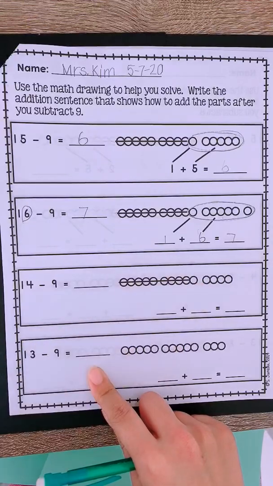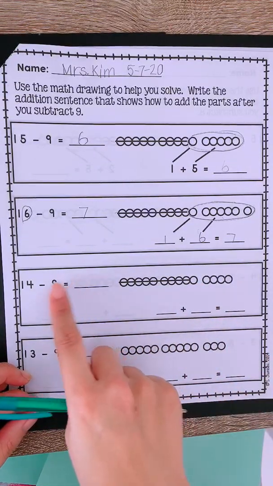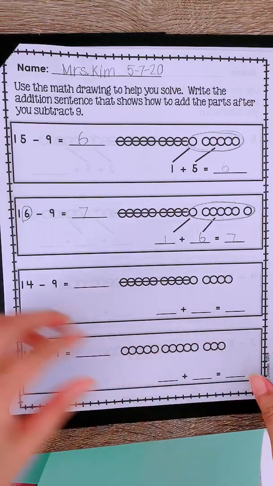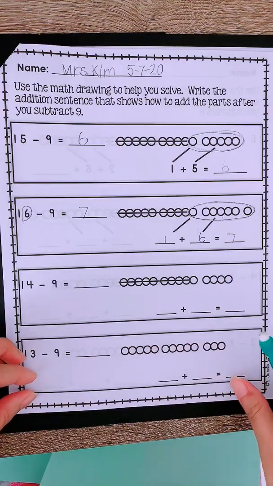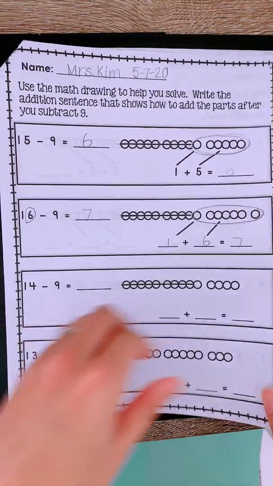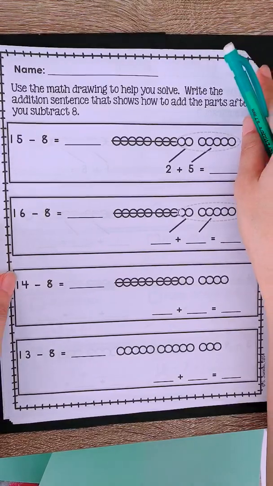Make sure you know how to take the parts and put it down as an addition sentence to get your difference answer. I know that's interesting to add to get the difference, but it's actually a very great trick for you to do math problems. Let's take a look at the Thursday's back sheet. It looks like it's the same. But let's just do one more for practice.